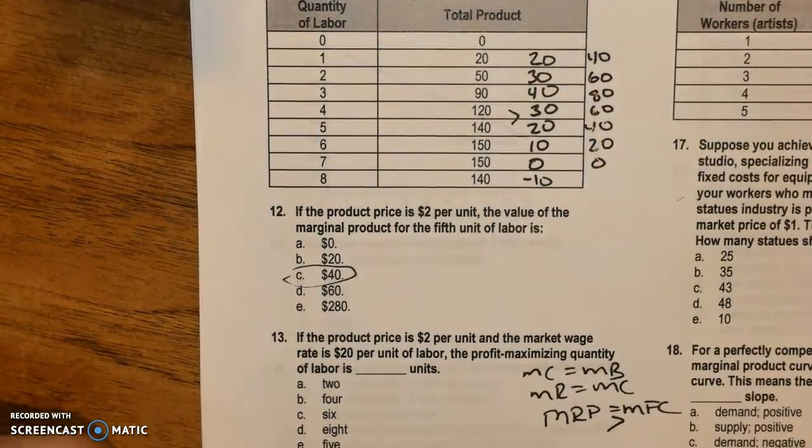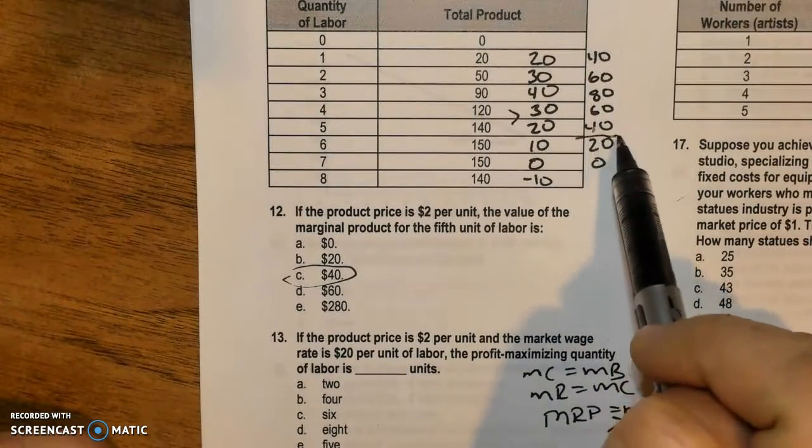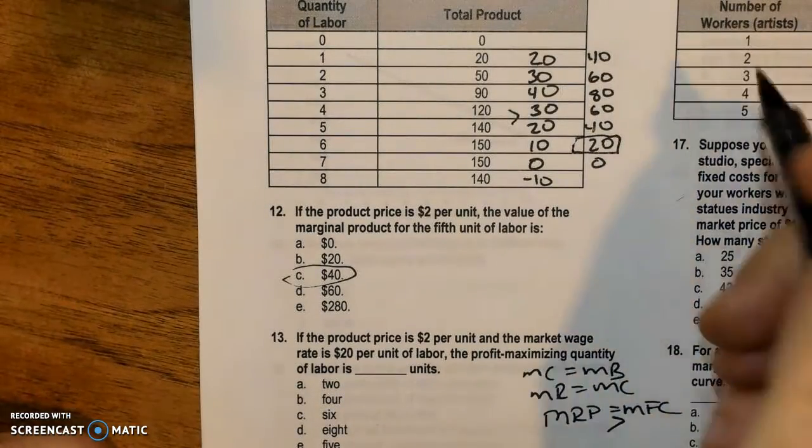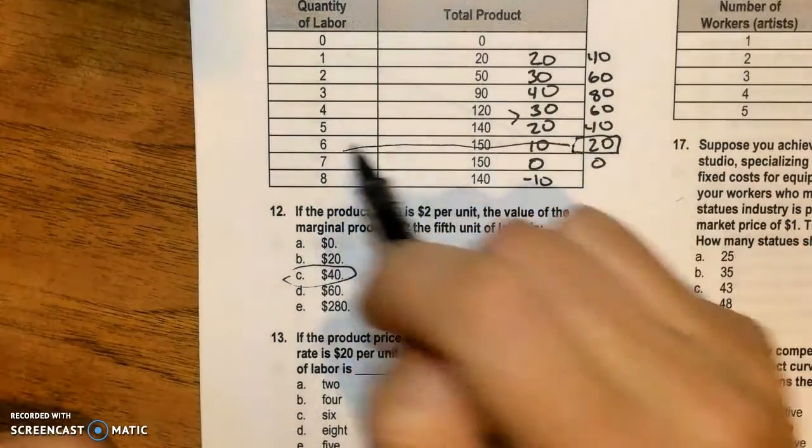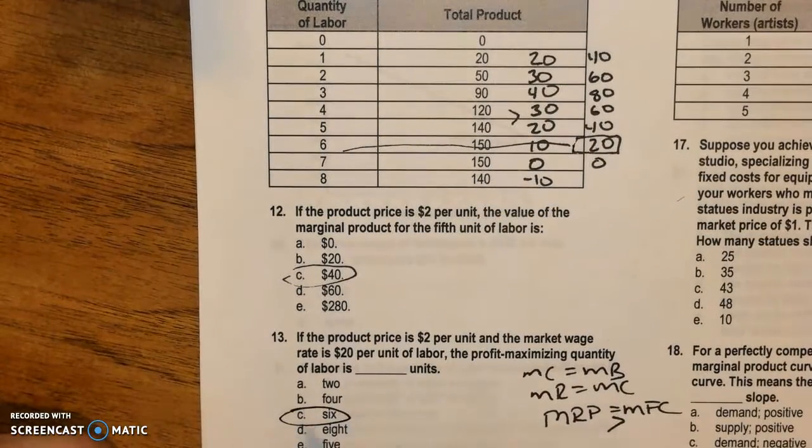And the answer is you want to produce until marginal revenue product equals marginal factor cost, which is right here, because the marginal factor cost is 20. The marginal revenue product right there is 20. The answer is 6.